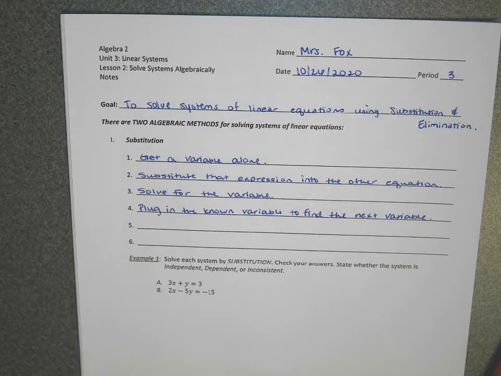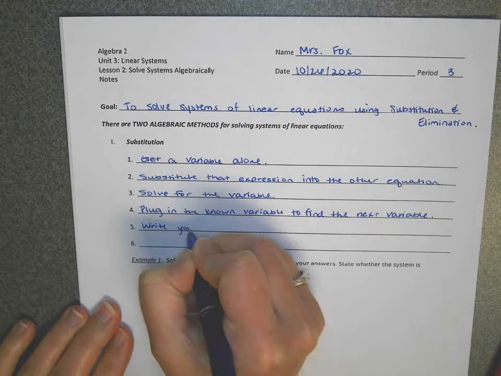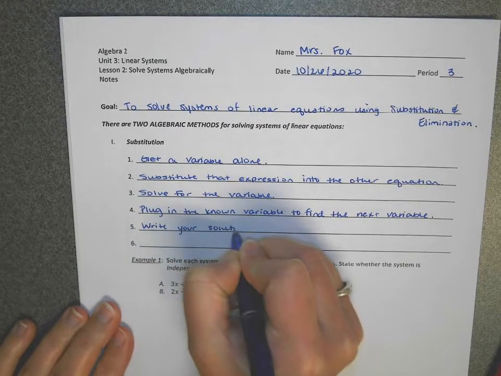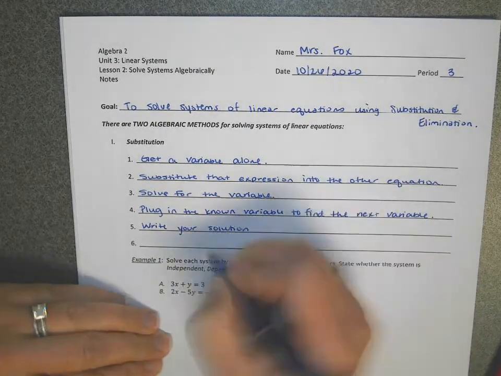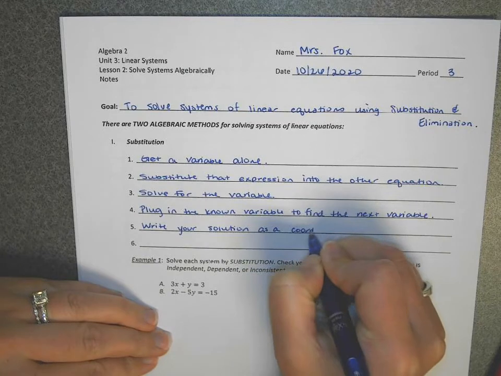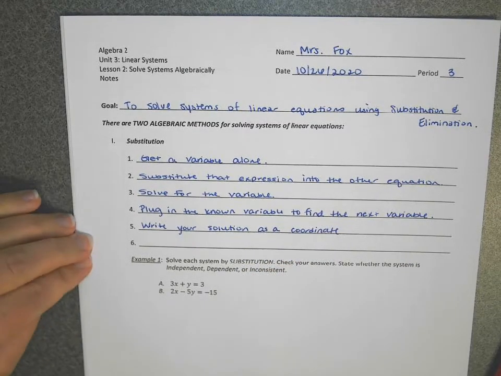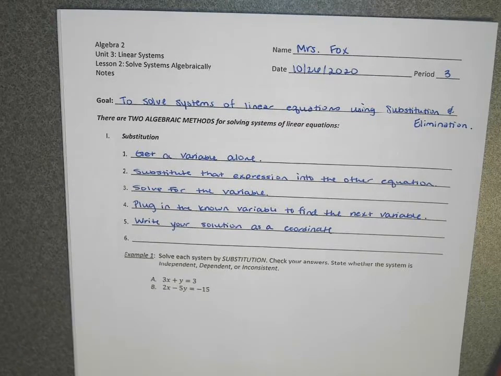Okay, so you'll solve for that unknown one, and then you write your solution. Because now you'll have x, you'll have y. You write your solution as a coordinate point. Because just like when we were graphing, that's what the solution was. It was where the two lines intersected, which was a point.